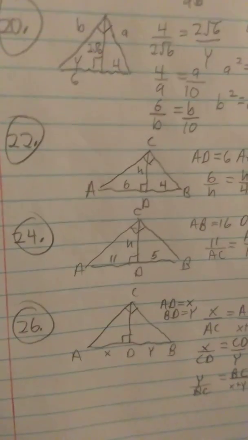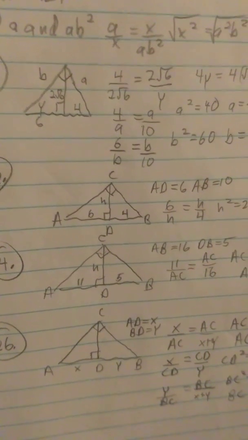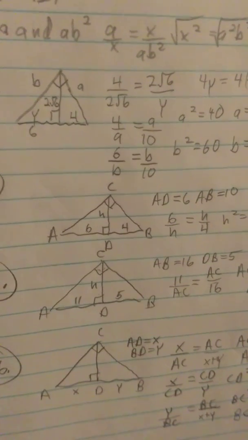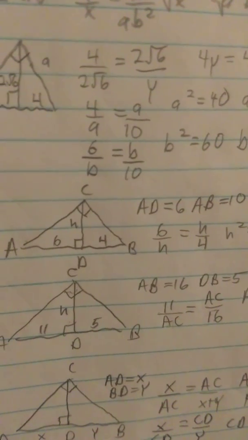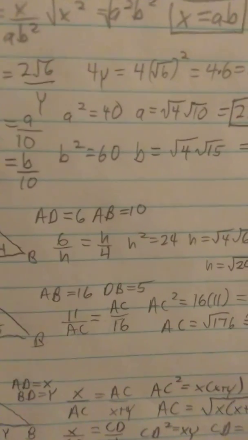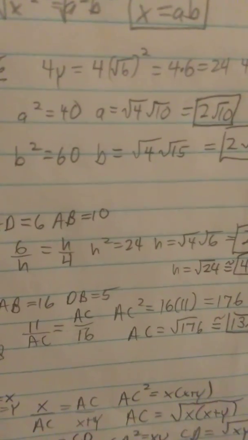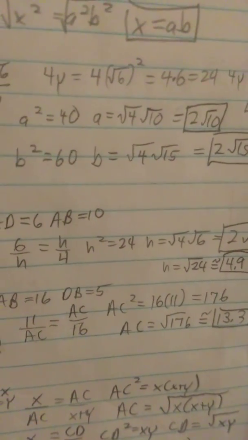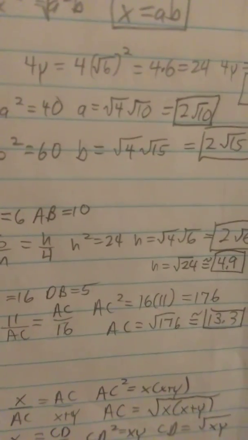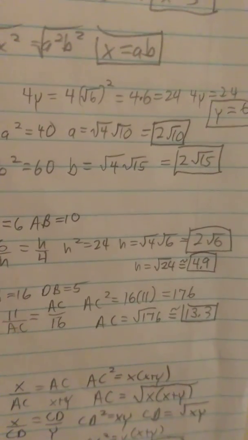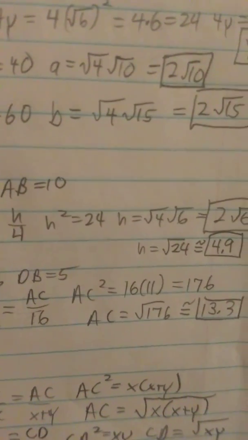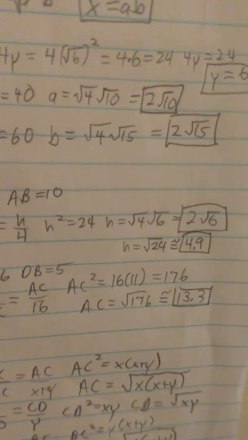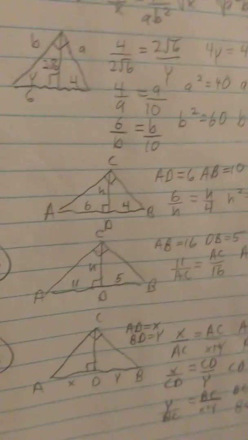Now on 22, we still have our two parts of our base being 6 and 4 with our same setup. Our height is 6 over h equals h over 4. h squared equals 24. 24 is 4 times 6, so the square root of 24 is the square root of 4 times the square root of 6, or 2 times the square root of 6. And if we put that in the calculator, square root of 24, it would be 4.9.